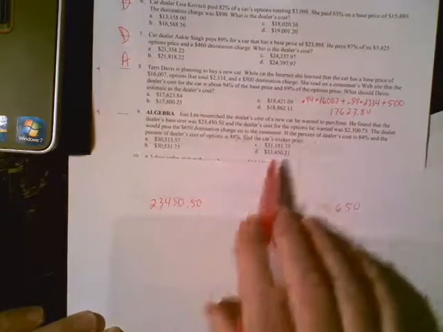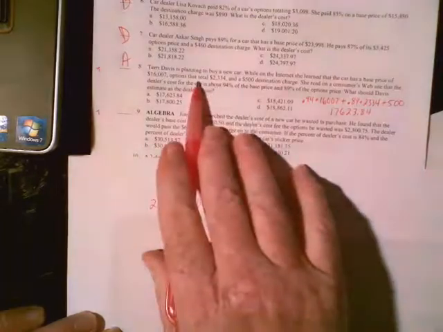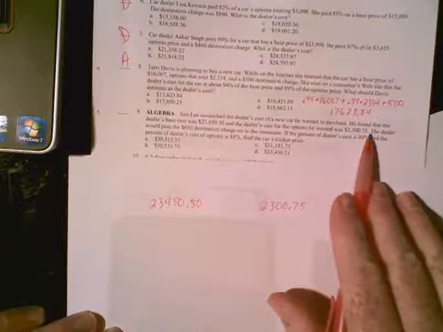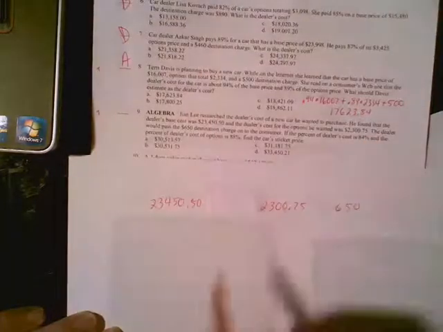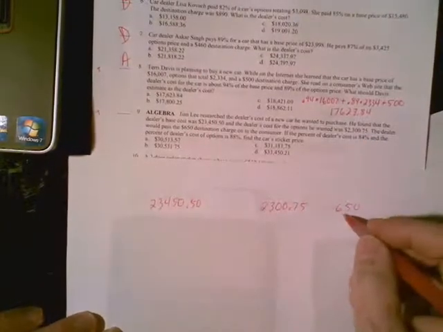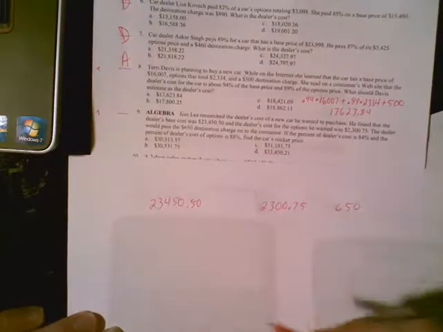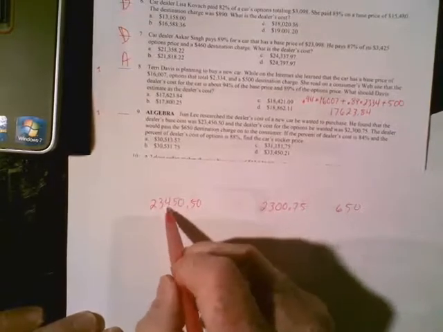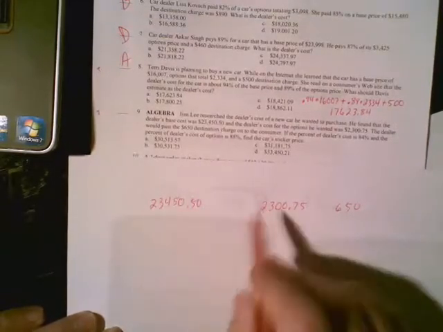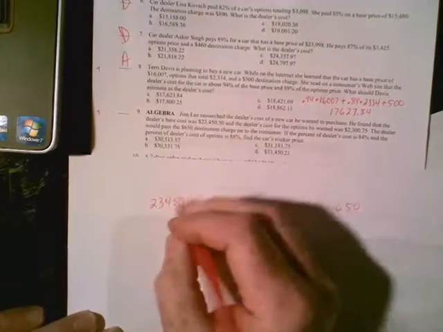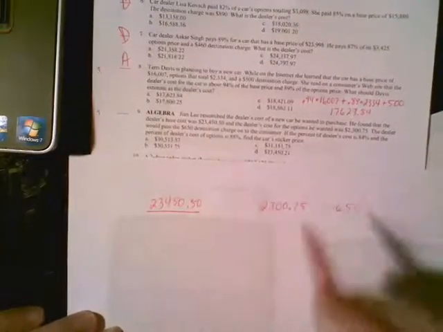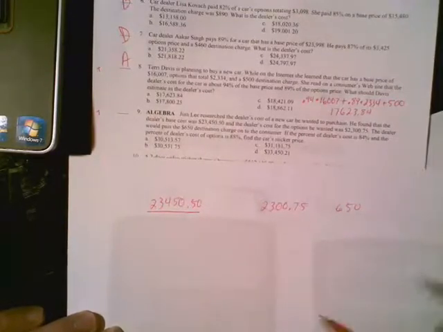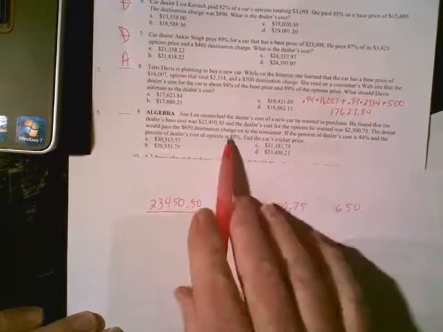And the cost for the options were $2,300.75, and the destination charge was $650. So this one we sort of got to do backwards. Instead of taking 84% of this or whatever the percentage is of each of these, they're telling us the cost, and what we're going to have to do is take each one of those, and instead of multiplying it by the percentage, you're going to divide it by the percentage to find what's going to actually be on the sticker.